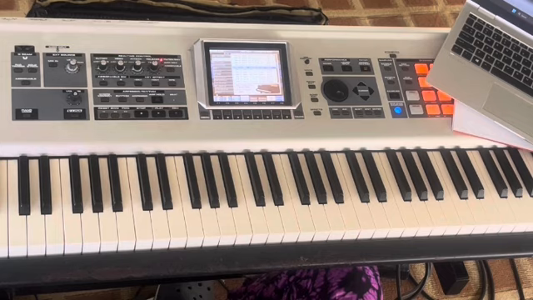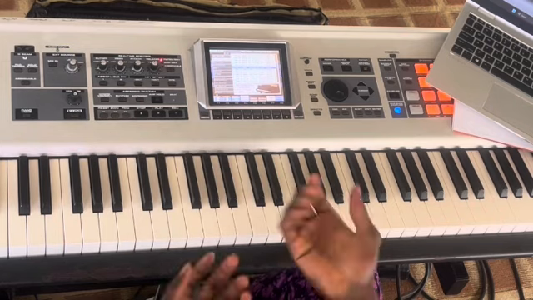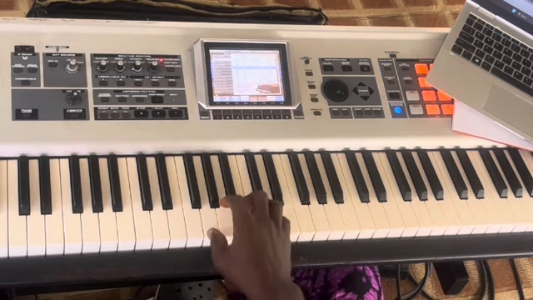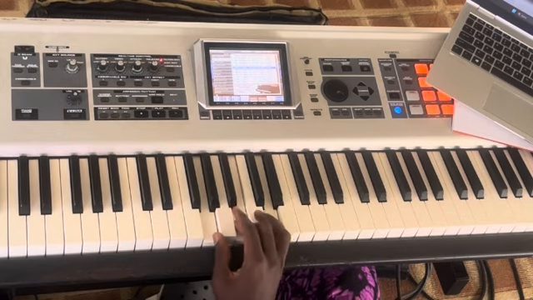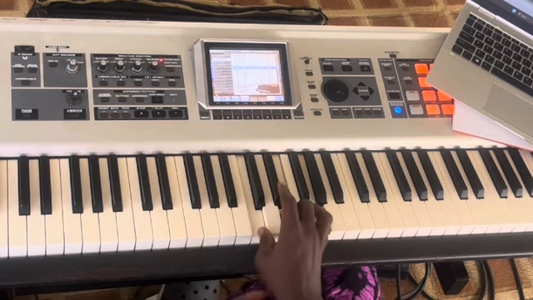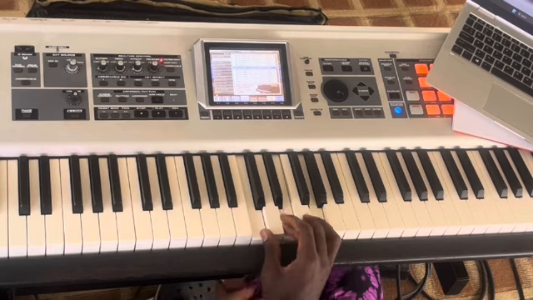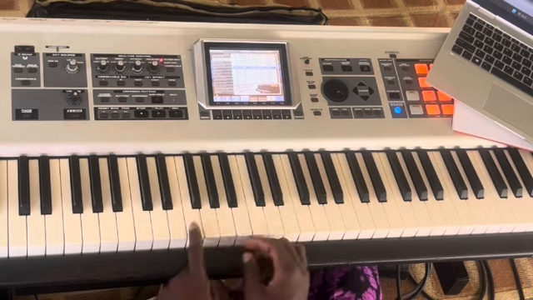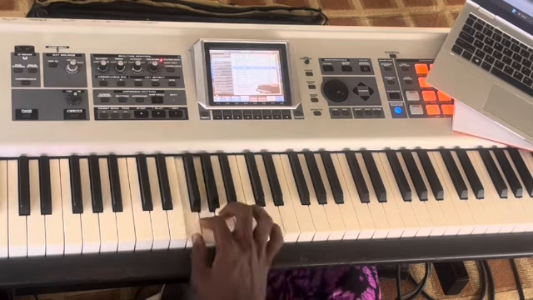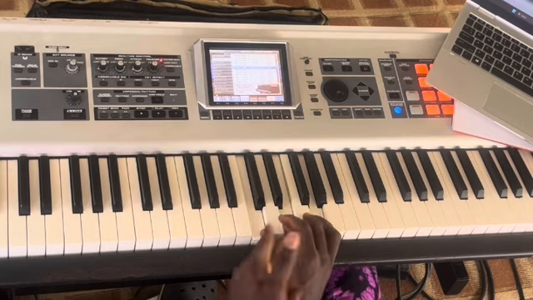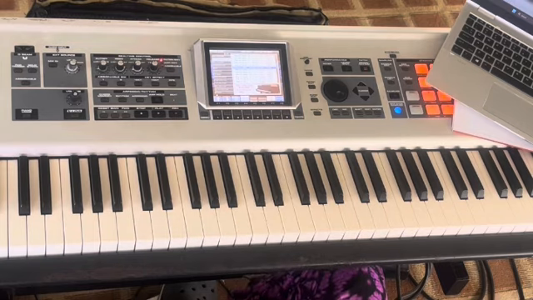Don't see them as do mi sol, because let's say we're on the key of G, my 4 is C. This C can also be a 5 on the key of F. So this C can be anything on the keyboard. Do you understand? It can be anything on the keyboard.